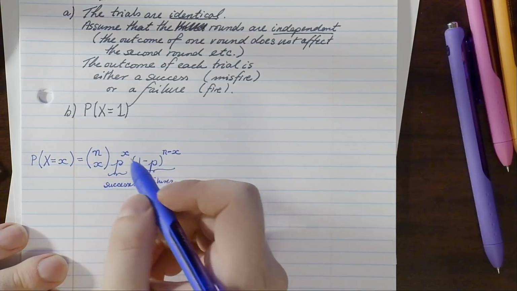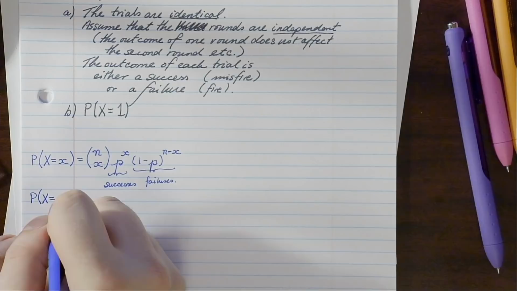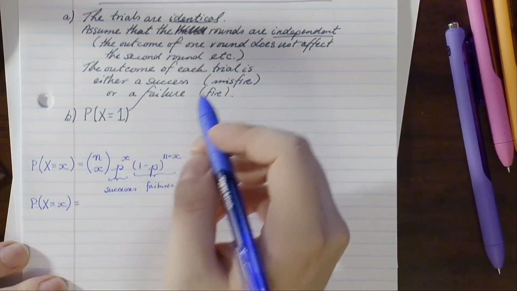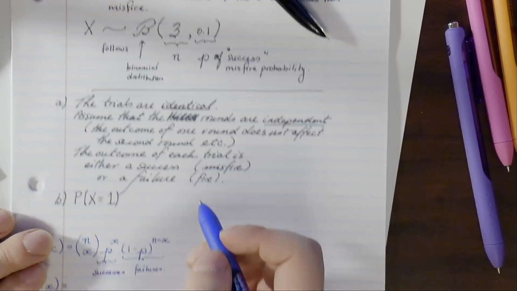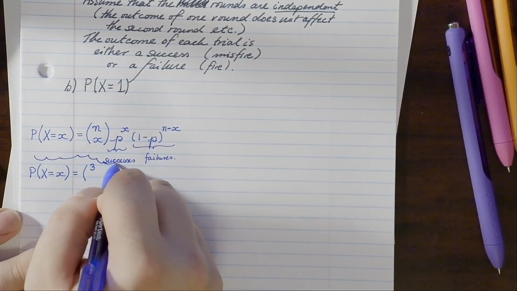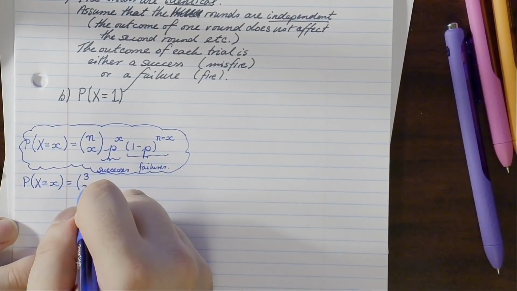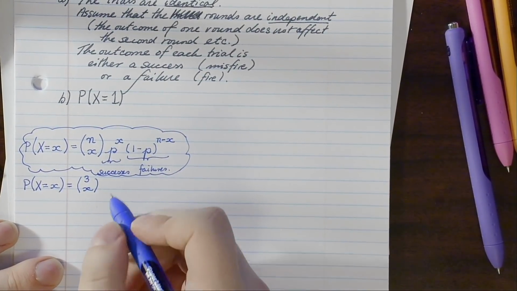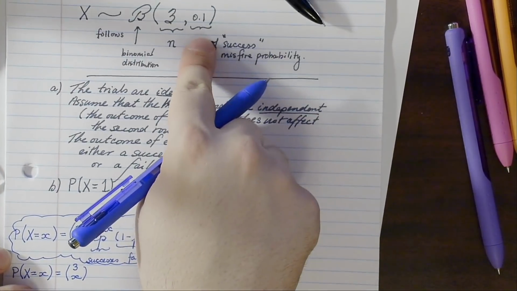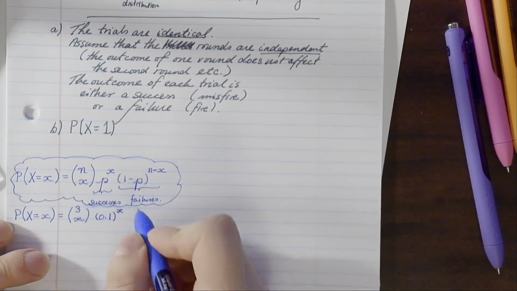So in our case, the probability is for x, but we also know that n has to be 3 because that was the total number of trials that we had. So this is just our general formula. I have 3 choose x, multiplied by the probability of success, which was 0.1, to the x.